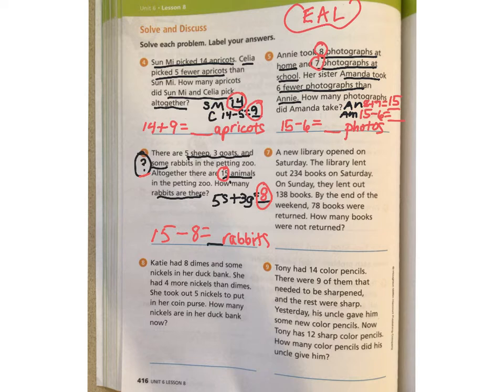All right, let's look at number 7. A new library opened on Saturday. The library lent out 234 books on Saturday. On Sunday, they lent out 138. By the end of the weekend, 78 books were returned. How many books were not returned?